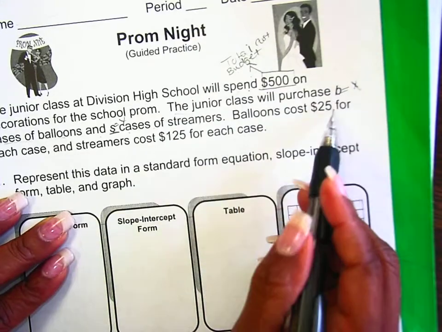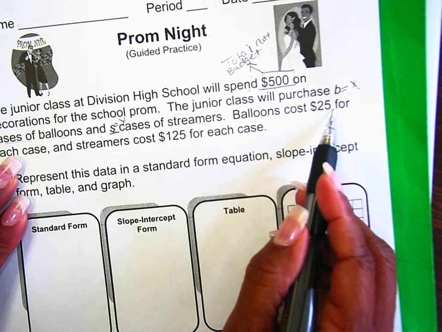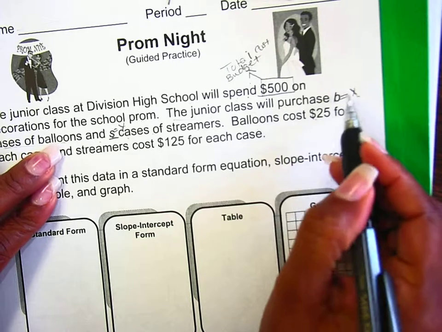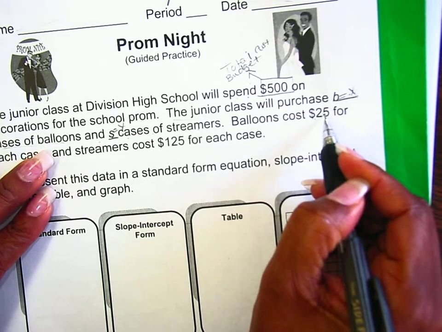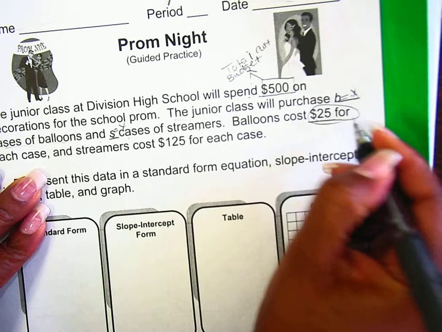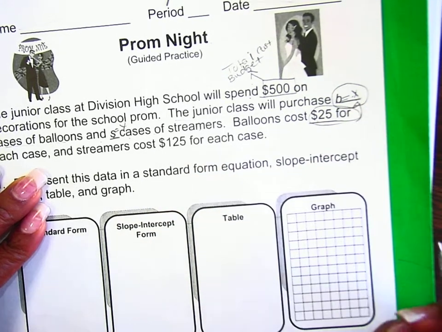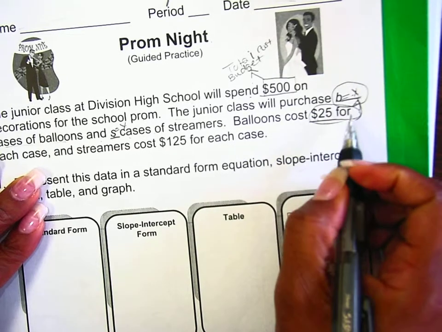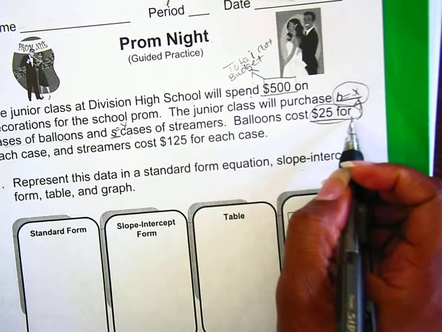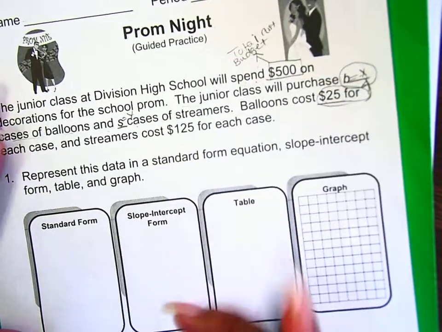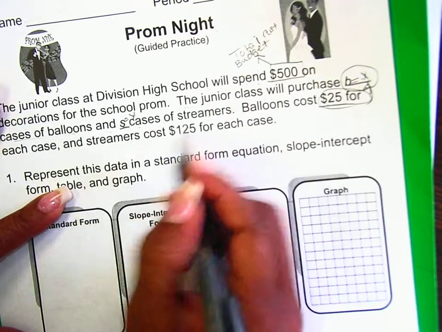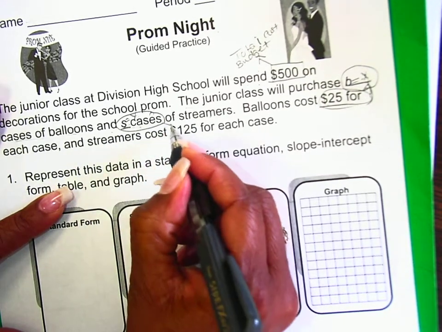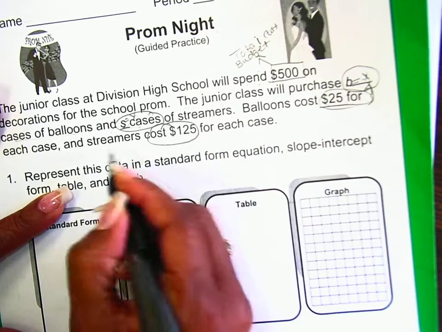It said balloons cost $25 for each case. So this is how much each one of the balloons, which is my x, is going to cost. So I know I'm going to use $25 with my x. You see how I'm sort of connecting that? You may want to write yours all out. I'm just showing you this is how I would do it. In other cases, I may show you a different way because it's good to have more than one way. Here, the streamer costs $125. So I know the y would go with the $125 because it's for the streamers.